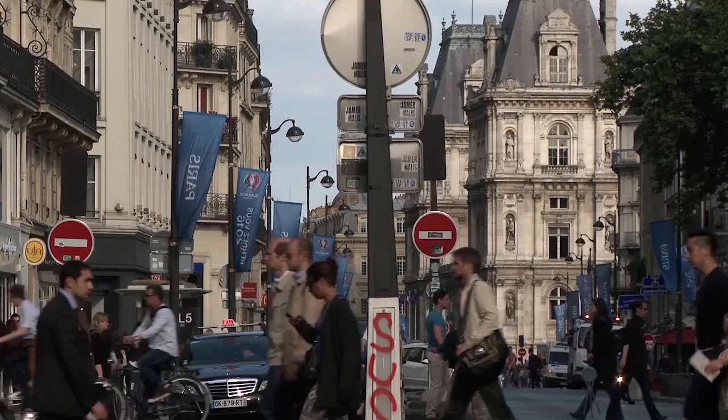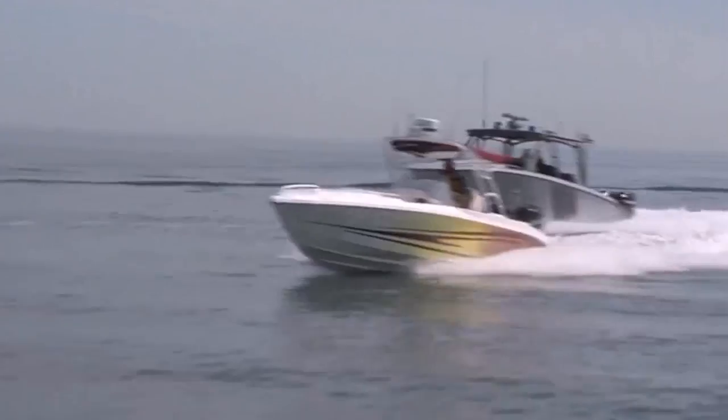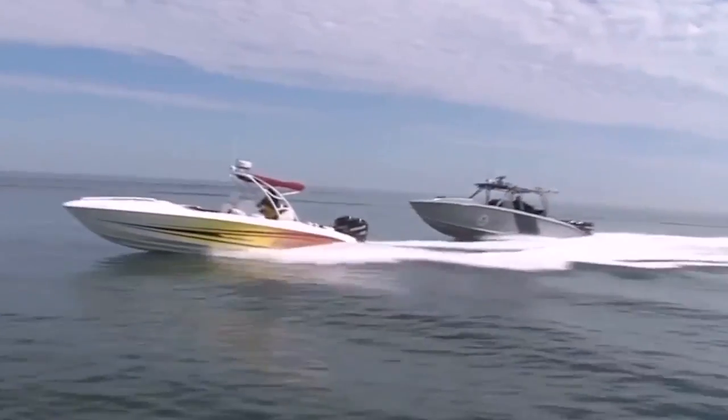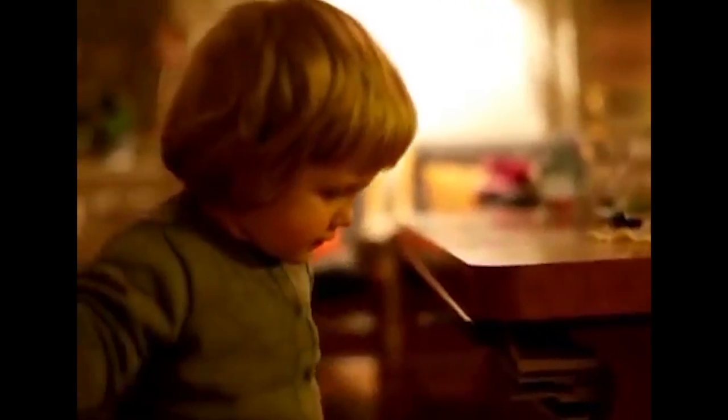Step 1. Find someone you don't like. Step 2. Buy a boat in their name. Step 3. Use said boat for smuggling. Step 4. Call the cops on them. They get arrested, you get away with it, win-win.